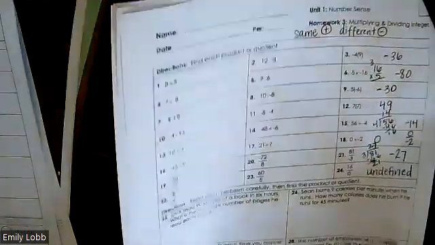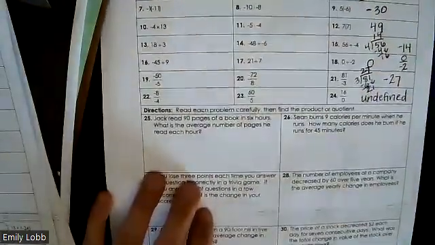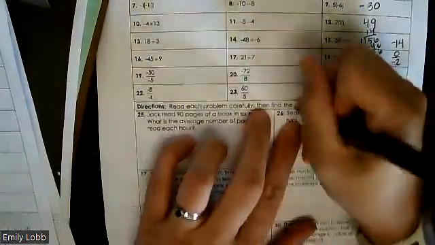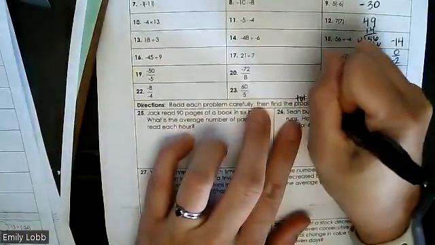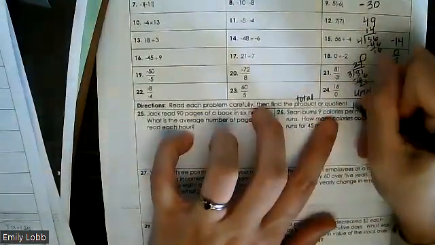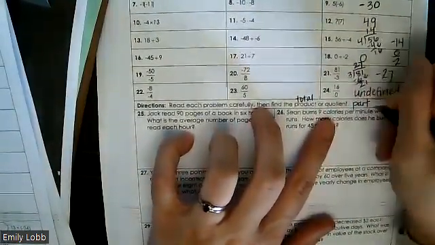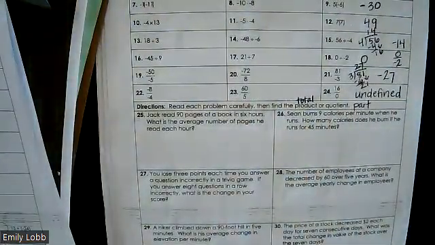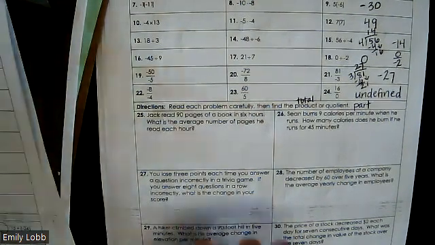So the difference when we're looking at our word problems, when we're looking for a product, we're looking for the total of something. When we're looking for a quotient, we're looking for what part, a part of it. So let's read the question and think, are we looking for a total or a part?